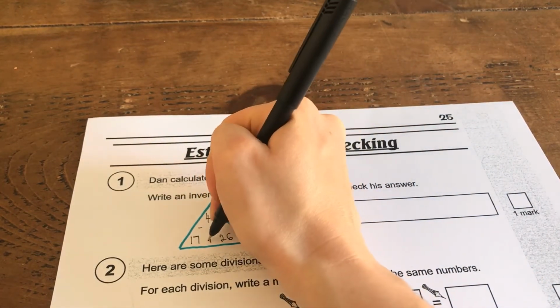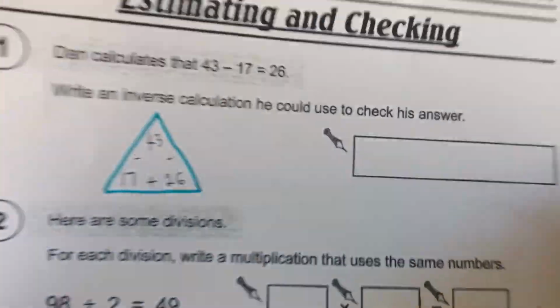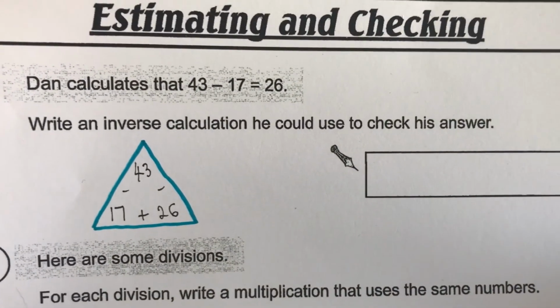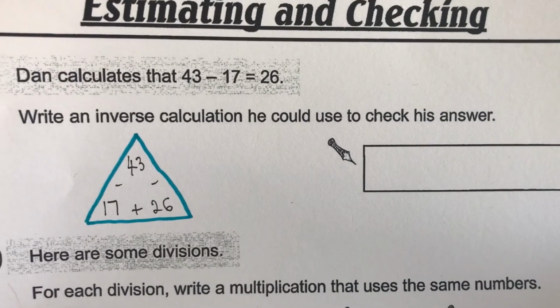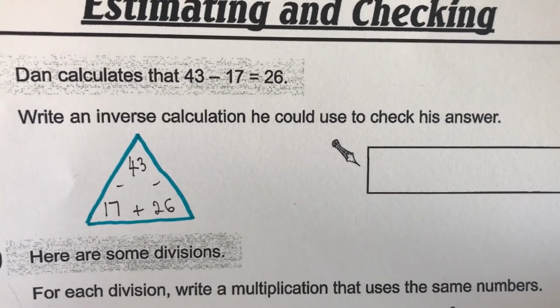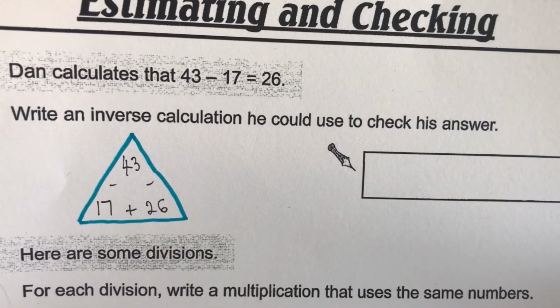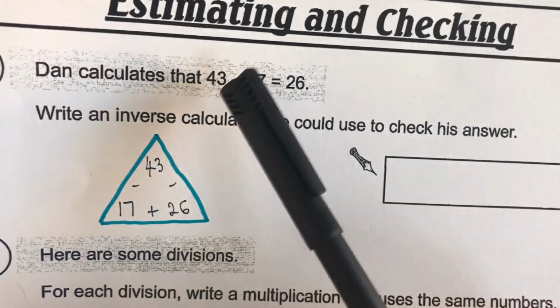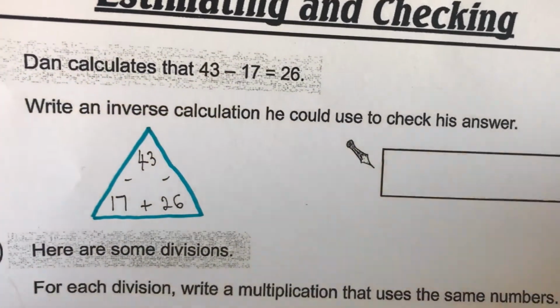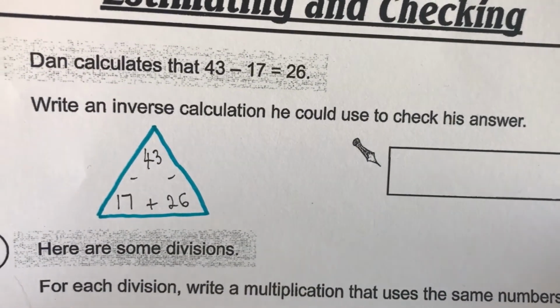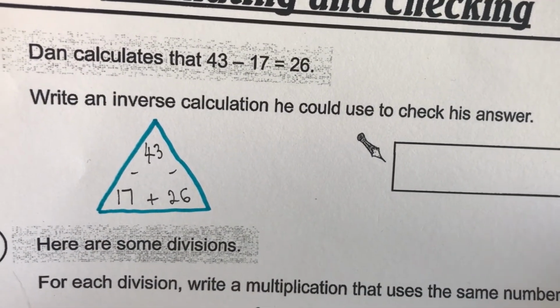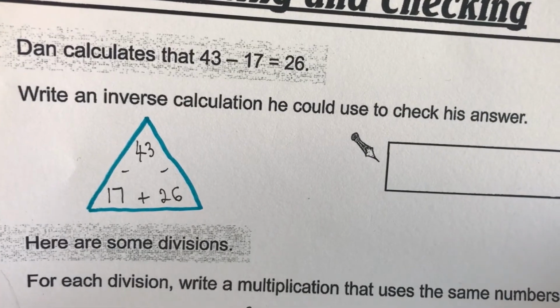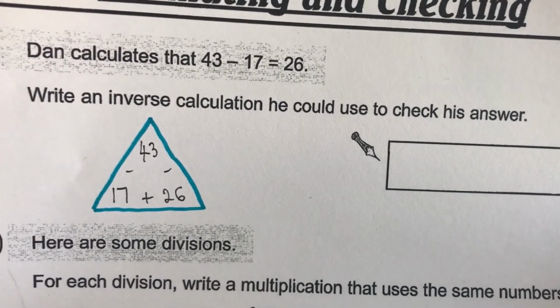Take away, add. Now I wonder if you can use that to work out a calculation which would help him to check his answer, but it needs to be an inverse, so it needs to be an opposite. So what's the opposite of subtraction? That'll give you a clue as to which number sentence in the fact family you should be choosing.